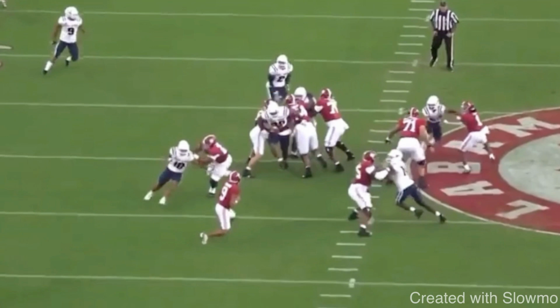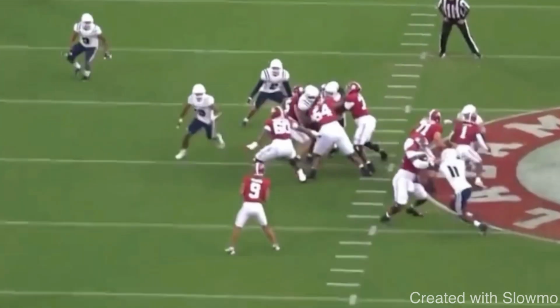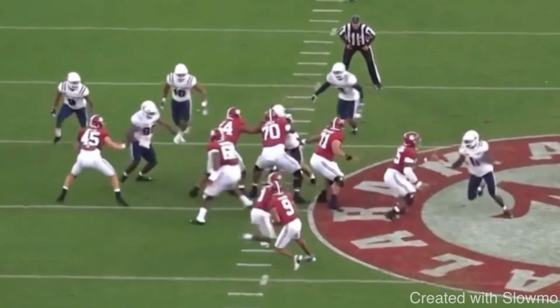So a lot of times people talk about off-platform, get the ball out, quick release. You hear those terms thrown around a lot. What does that exactly mean? The thing about Bryce Young that's so interesting when he plays in the pocket is he can throw from anywhere. He is always in a position ready to throw.